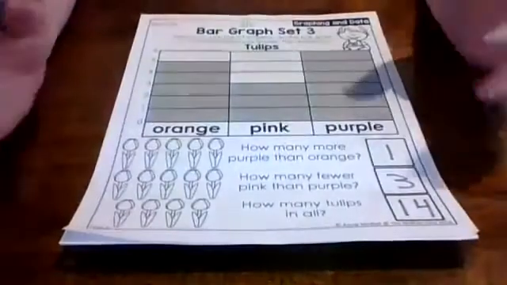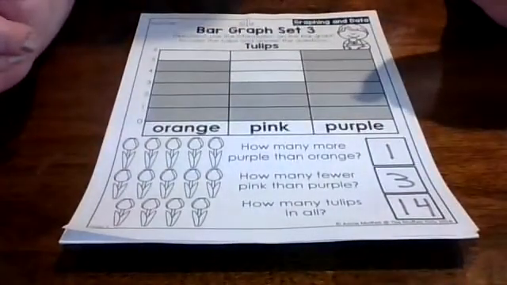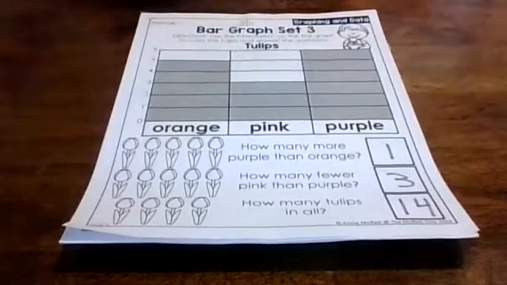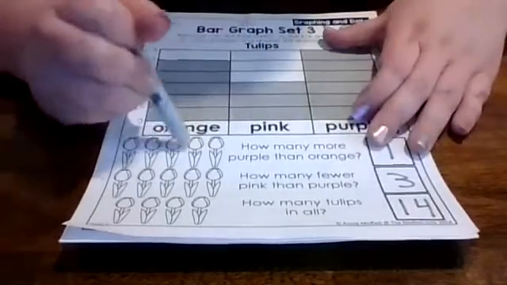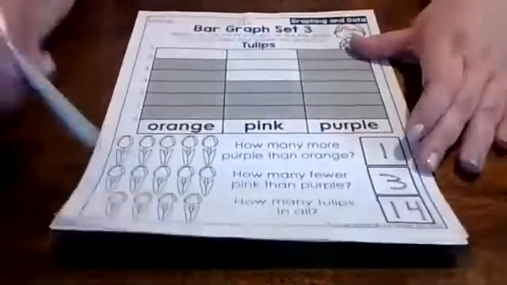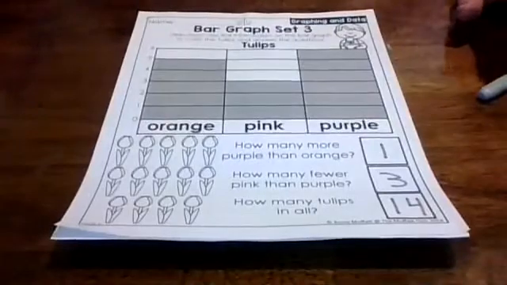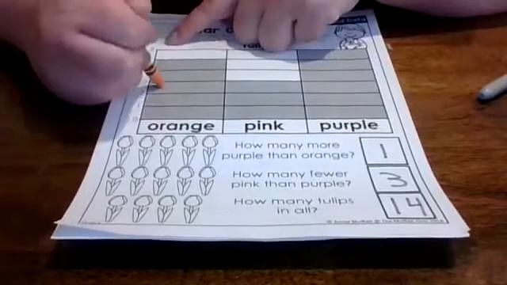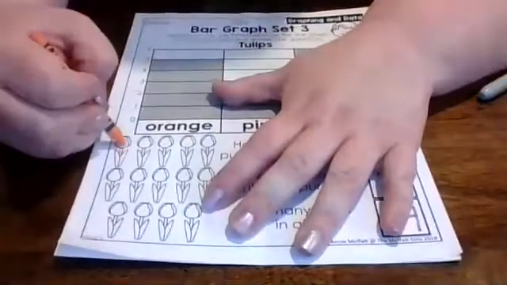All right. What I am honestly confused about, and maybe, oh, let's see, 1, 2, 3, 4, 5, 10, 11, 12, 13, 14. Okay, we're supposed to color those tulips. That was kind of confusing. All right, so we have 5 orange.